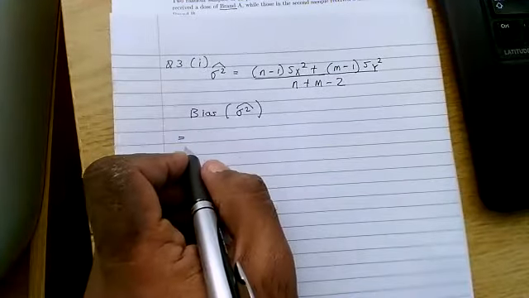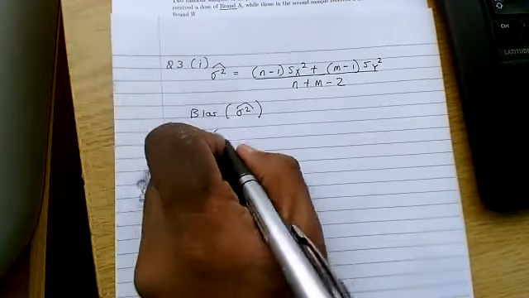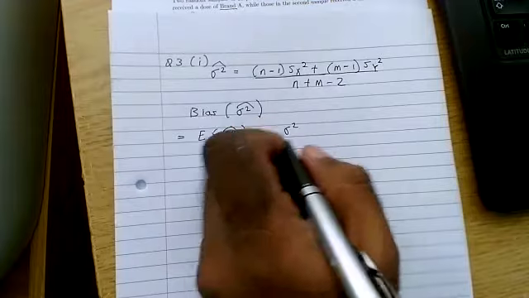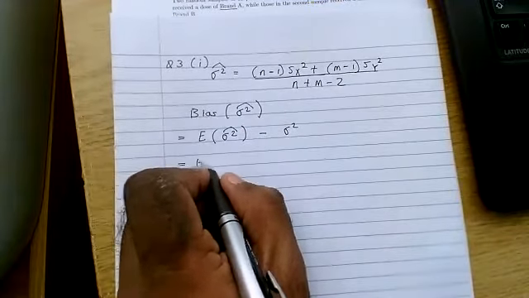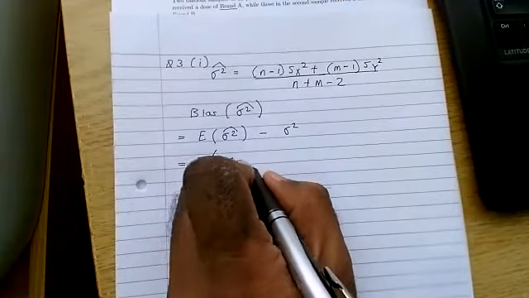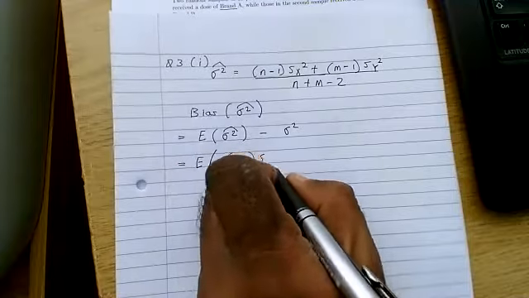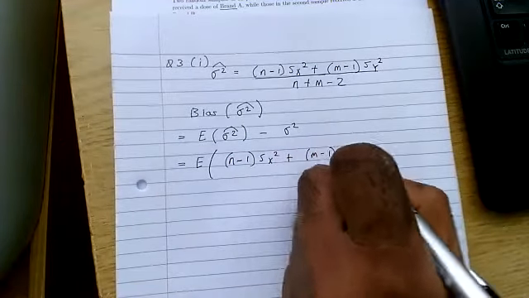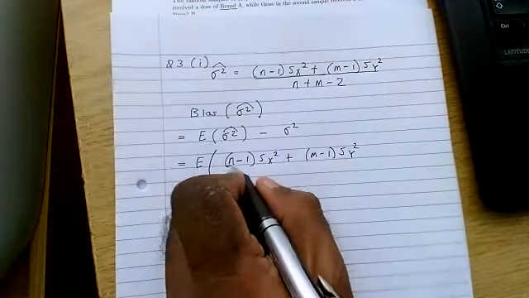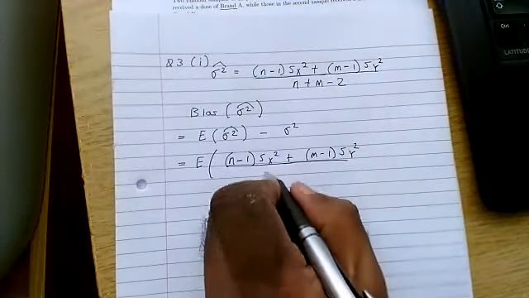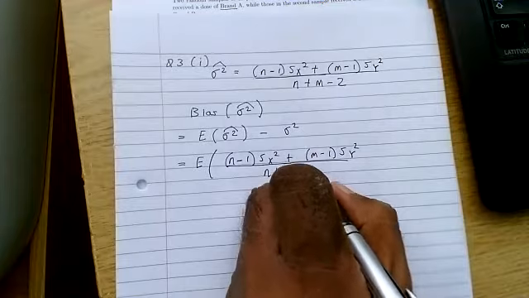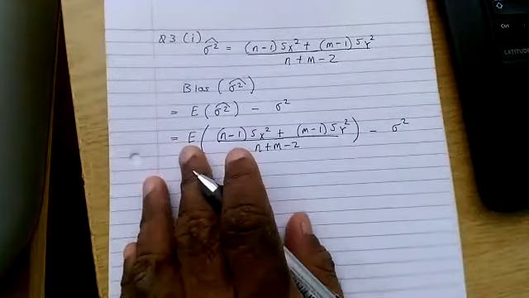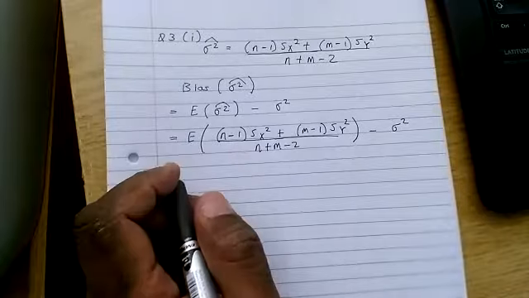So this is going to be the expectation of the estimator minus the parameter that you're trying to estimate. Now I'm going to bring the expectation inside the brackets.